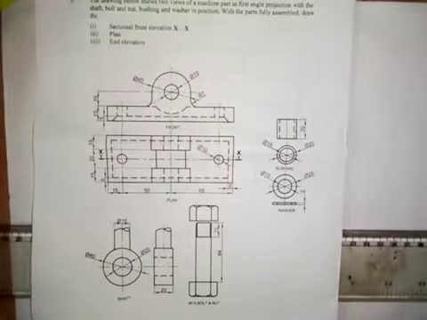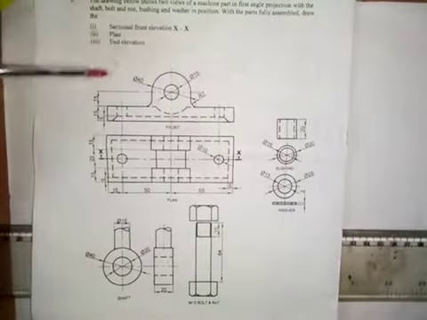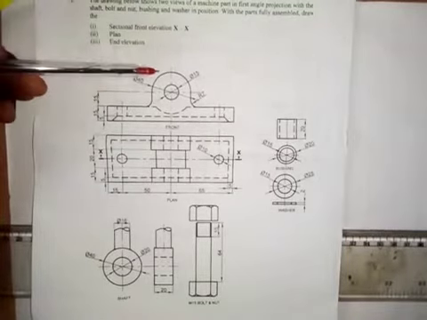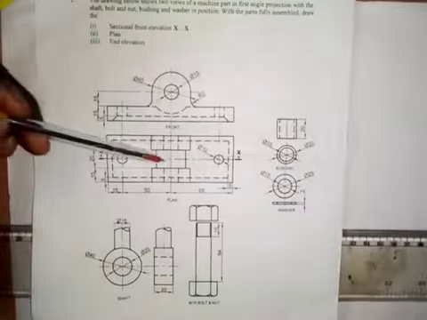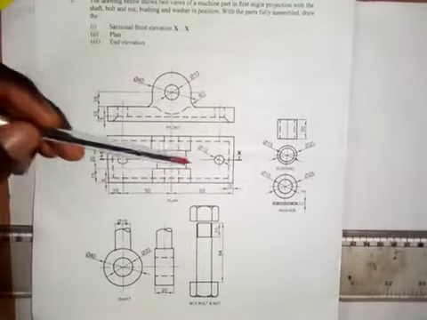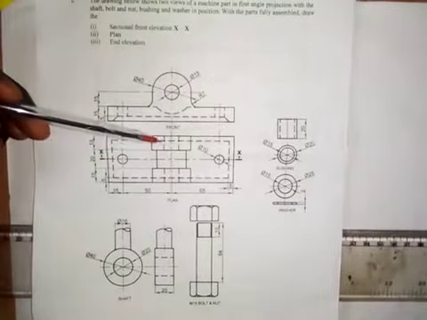So what we are going to do here, we want to draw the sectional front elevation. So we assemble them, and by the time we assemble them, the cutting plane goes like this. By the time this part is cut off, we want to see what we have left here.